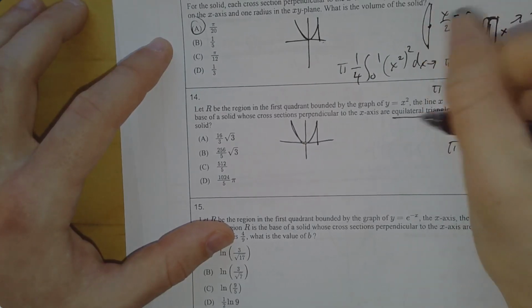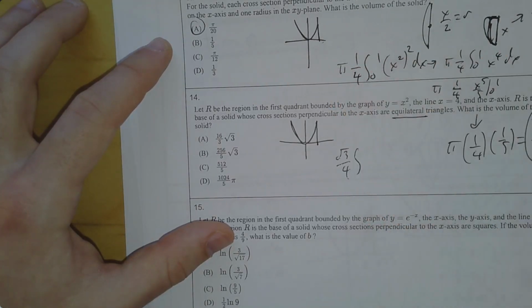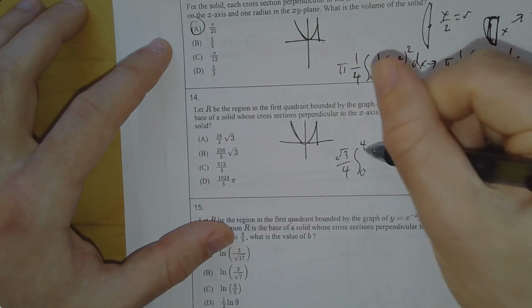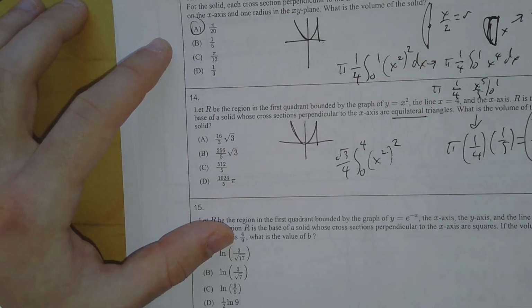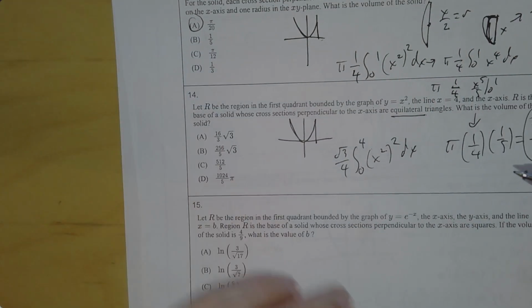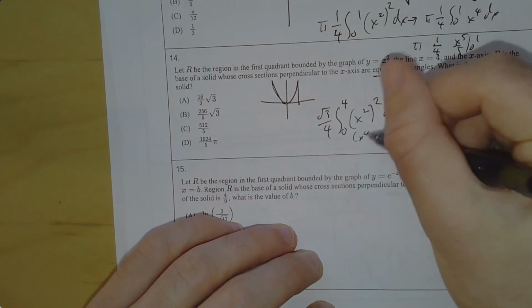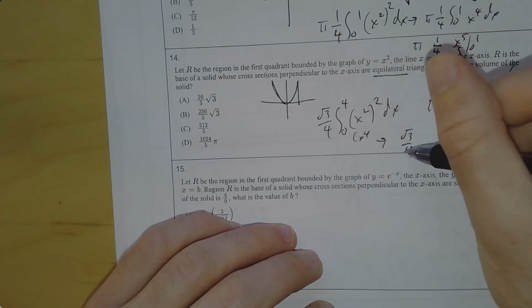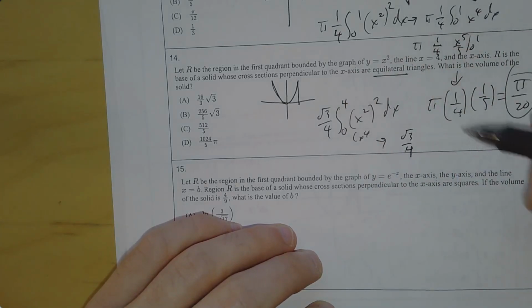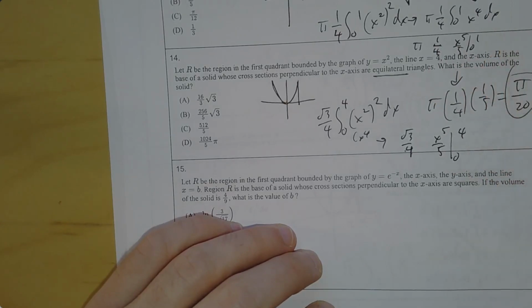So equilateral triangle, from your formula sheet you should know that's root 3 over 4 times the integral from 0 to 4 of x squared, squared, dx. So very similar to the other problem actually. It's going to end up being x to the fourth here, right? This is just x to the fourth. So it's going to be root 3 over 4 times x to the fifth over 5, from 0 to 4.